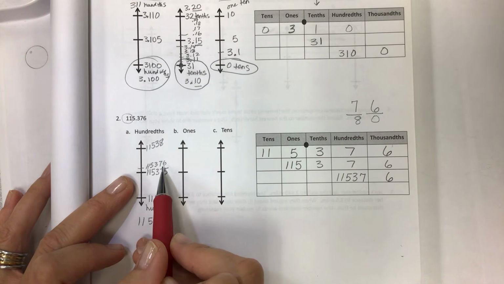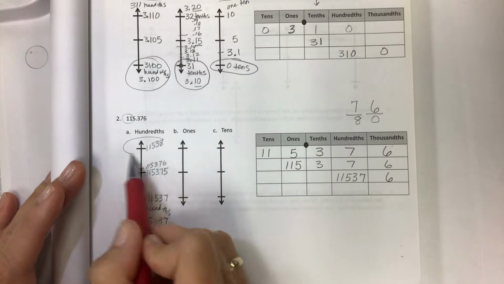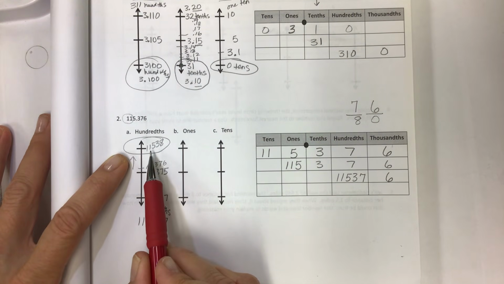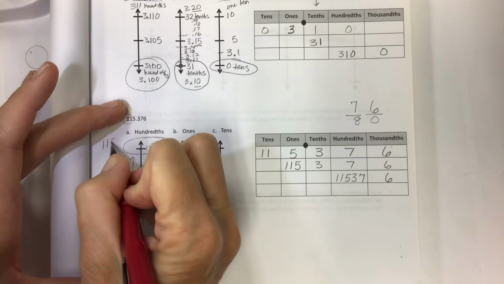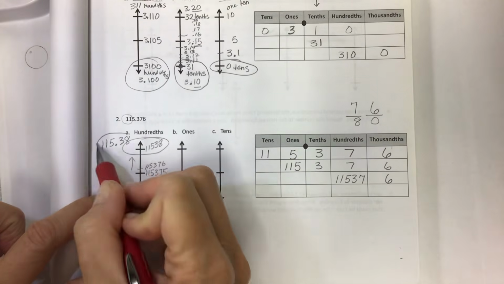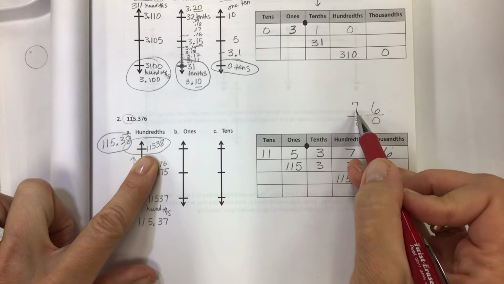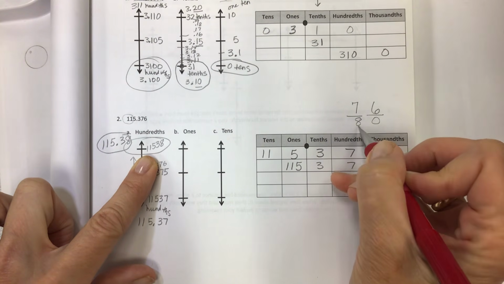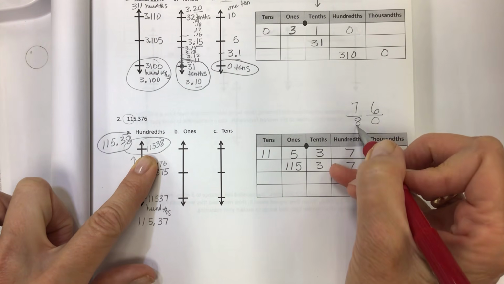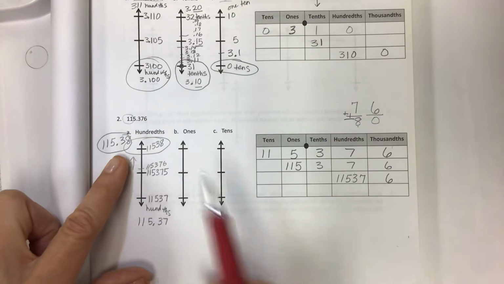The 6 thousandths would say go up, or just add 1. And so circle the rounded number. Now what is that in standard form? It's 115.38. Okay? So this says I need to add 1. This is the helping number that says to this one, just add 1. So 7 plus 1 equals 8. That's where that comes from.